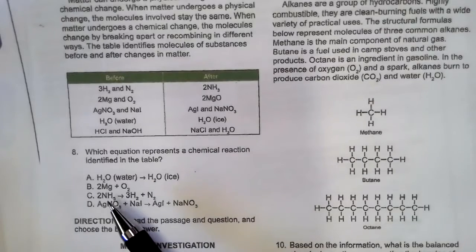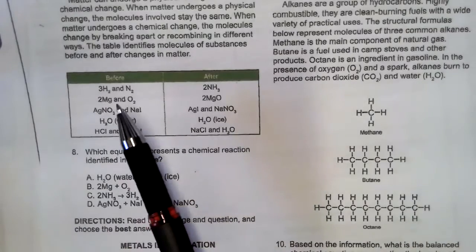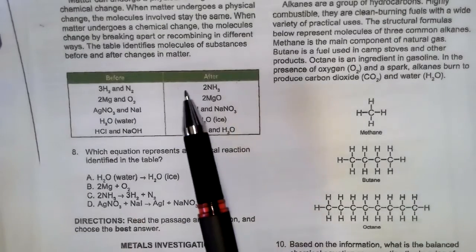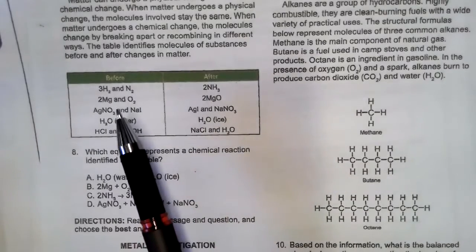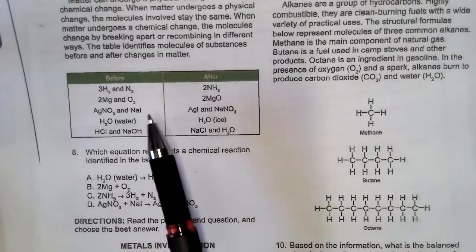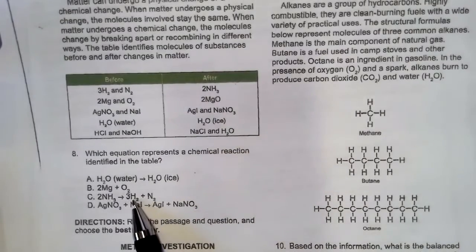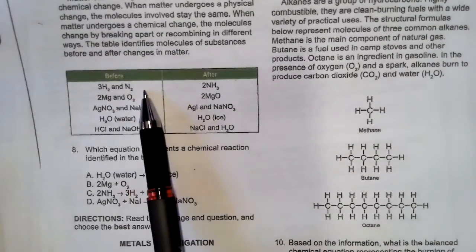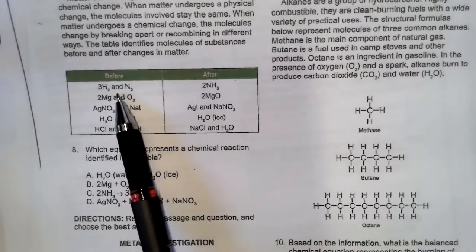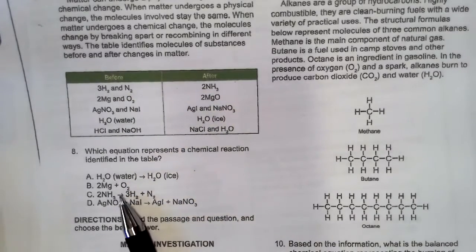B is out. C, we've got 2NH3 turns into 3H2 plus N2. We go back up to the table, and this column is before, this column is after. Let's look for this, 2NH3. It's not here. It is over here. Look at that. It's over there. Turns into or goes into 3H2 plus N2, which is that. However, these are the reactants. This is the product. It's reversed here, so it is not C.